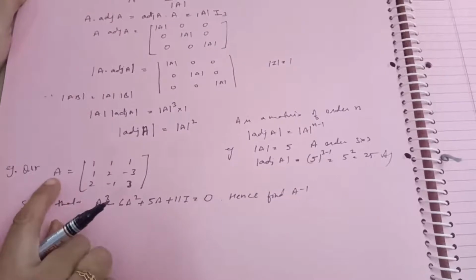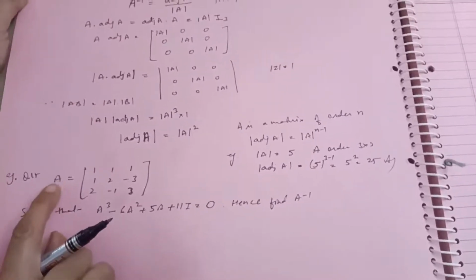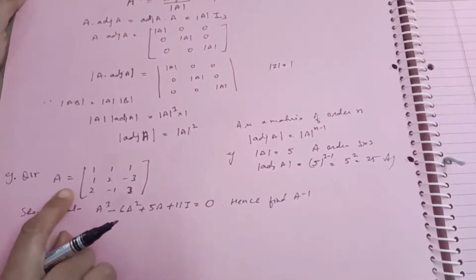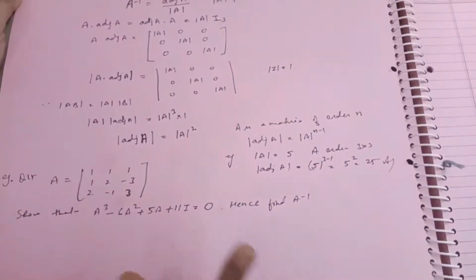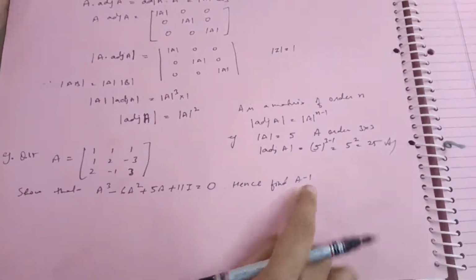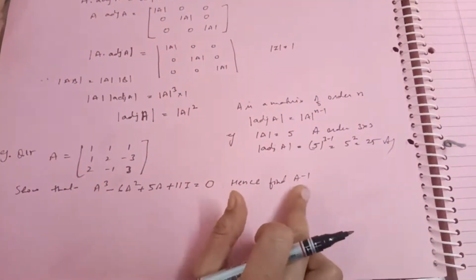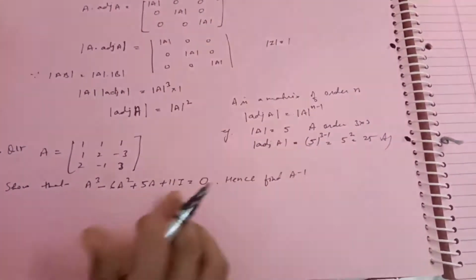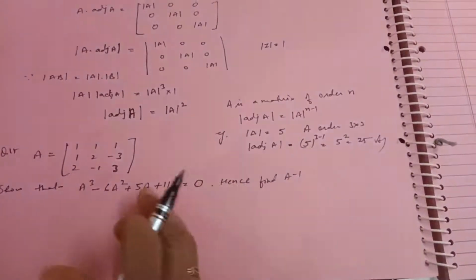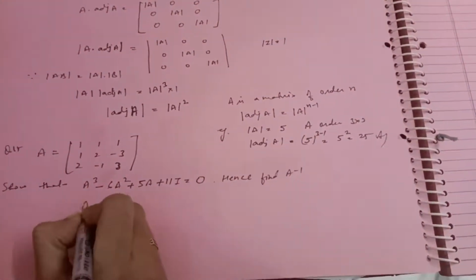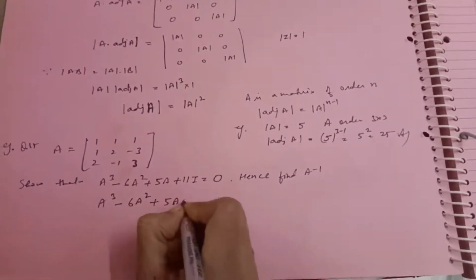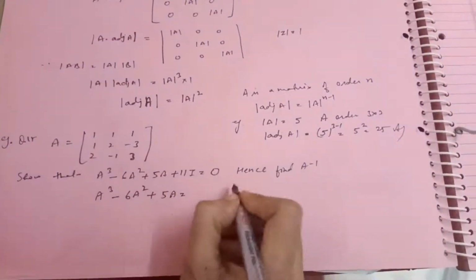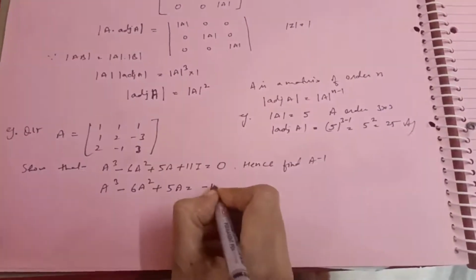A cube means you first compute A dot A square, then A square dot A gives A cube. You get all the parts, then add them. Hence find A inverse means using this find A inverse. For that we always take the identity matrix to the other side. So you get A cube minus 6A square plus 5A is equal to null matrix minus 11I, so minus 11I.